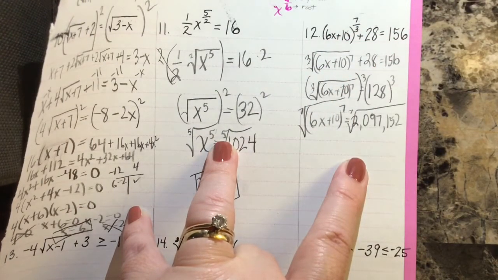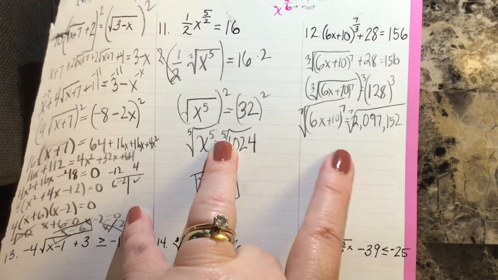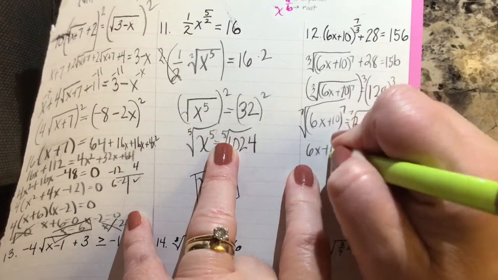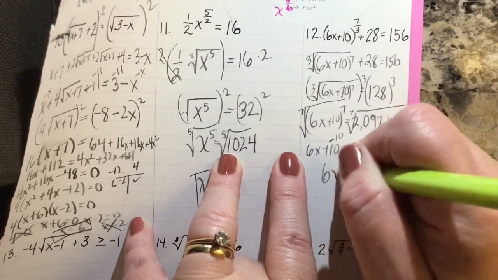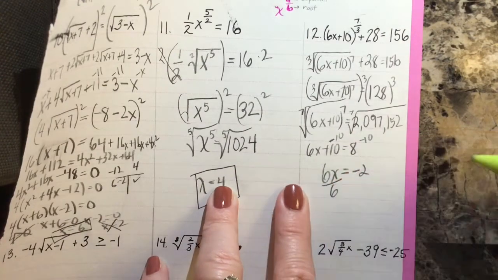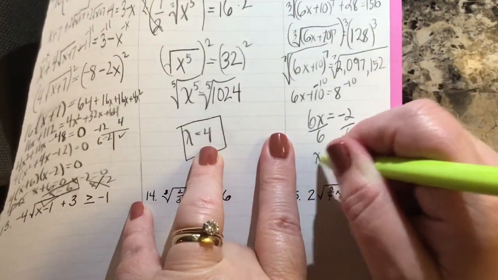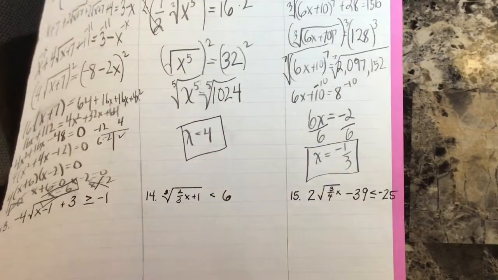The 7th root of 2,097,152 is 8. So 6x plus 10 equals 8. I'm going to subtract 10. 6x equals -2. Divide by 6, x equals -1/3. We're going to say that's the answer.